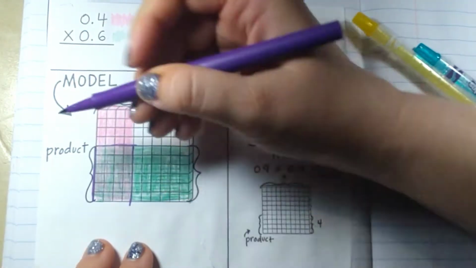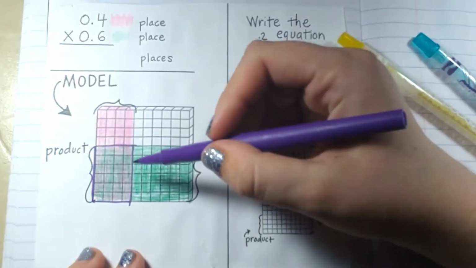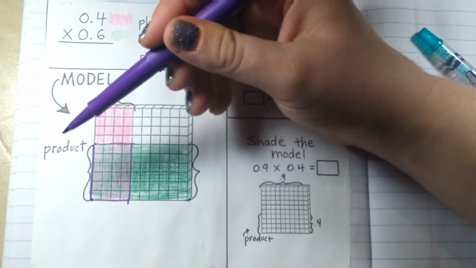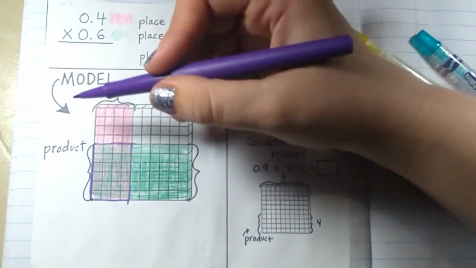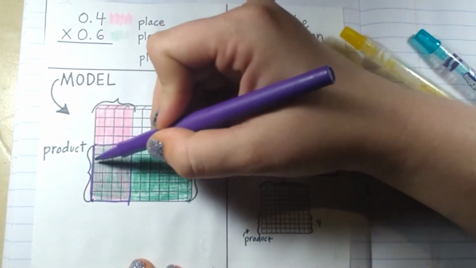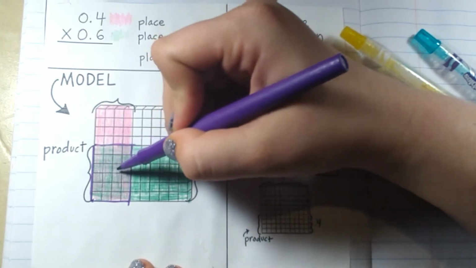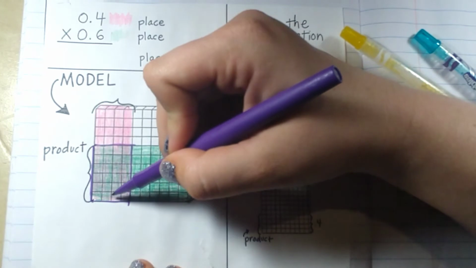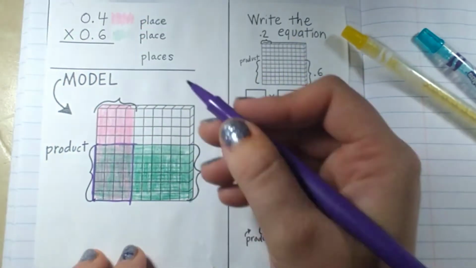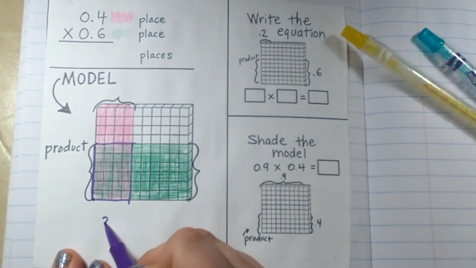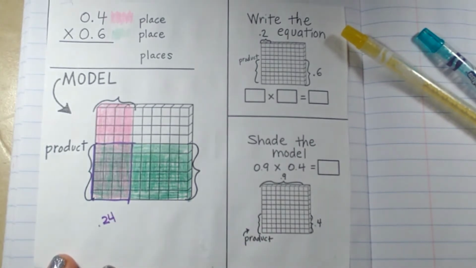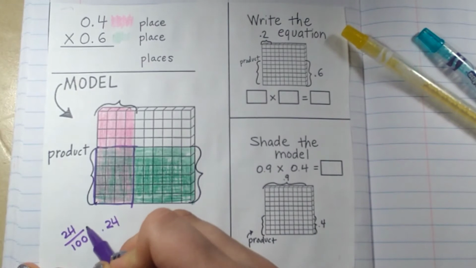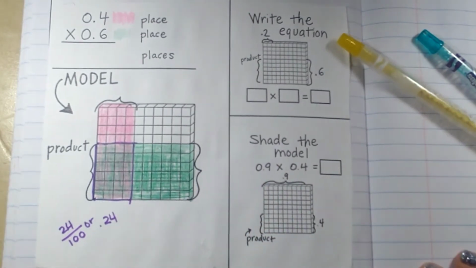This is my answer. Let's count the number of hundredths because we know that one individual box is a hundredth. 1, 2, 3, 4, 5, 6, 7, 8, 9, 10, 11, 12, 13, 14, 15, 16, 17, 18, 19, 20, 21, 22, 23, 24 hundredths. So it would be 24 hundredths. We would write it 24 hundredths.